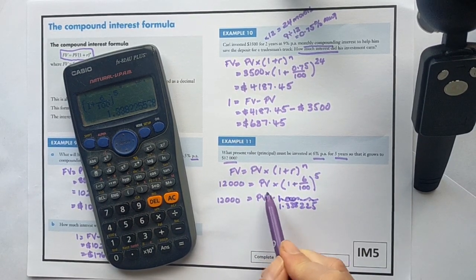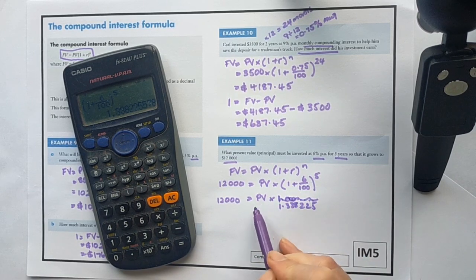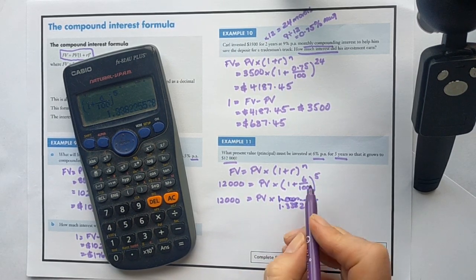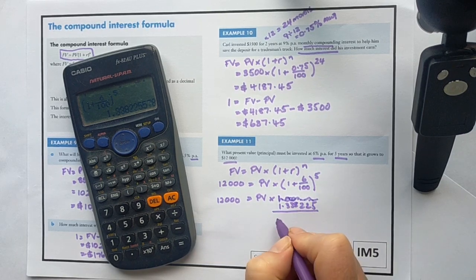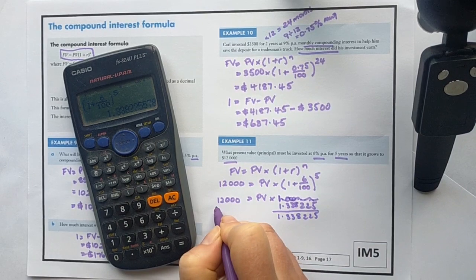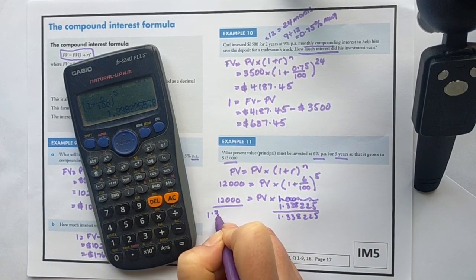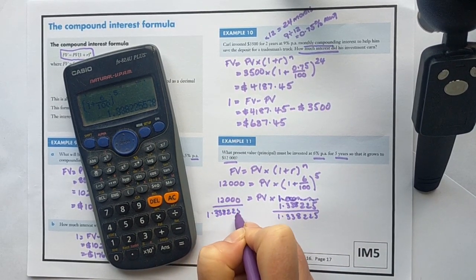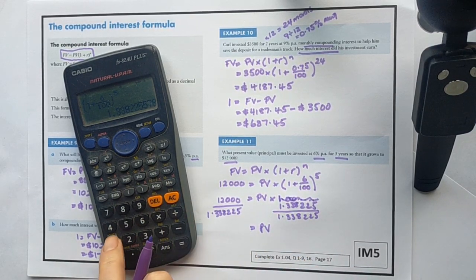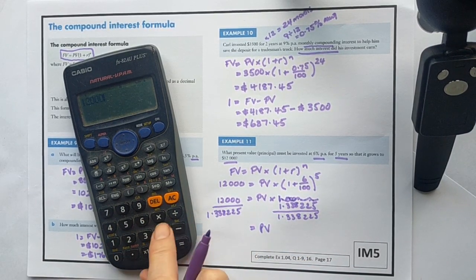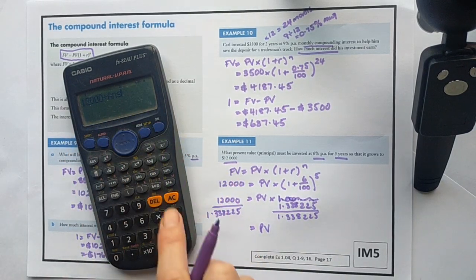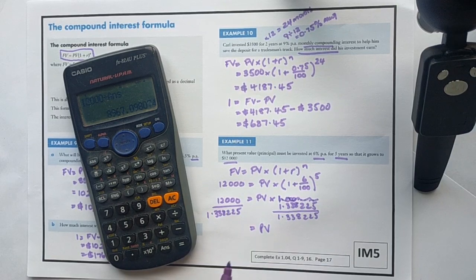So just pretend that was x, or 3x equals 12,000. To get rid of the times by, we're going to divide by this number. I'm going to do it on this side as well. And that will tell us what our present value needs to be. So 12,000 divided by, I'm going to use my answer key, and that will use the answer we had on the screen before.